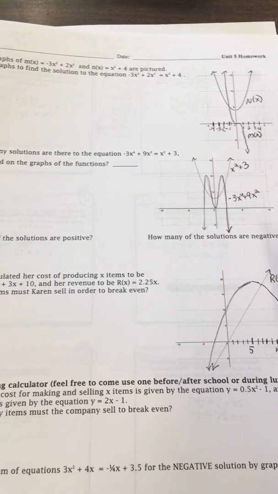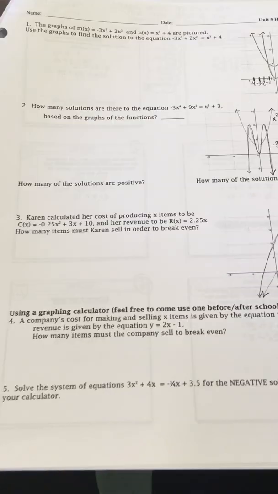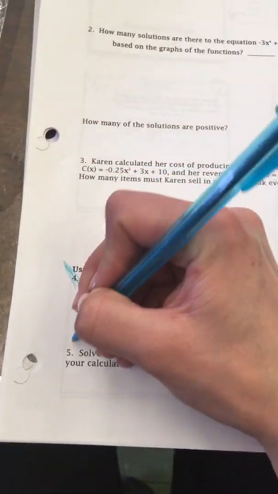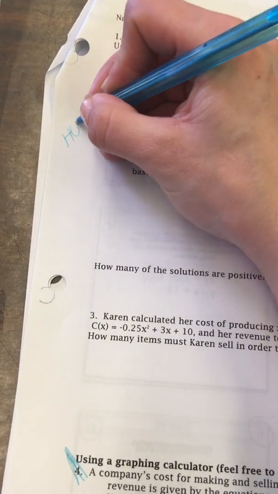So this page is your homework to try tonight, and you're only going to do numbers 1, 2, and 3, because the rest are with graphing calculator. So skip 4 and 5. Numbers 1, 2, 3 are your homework. You could start it now if you have time.